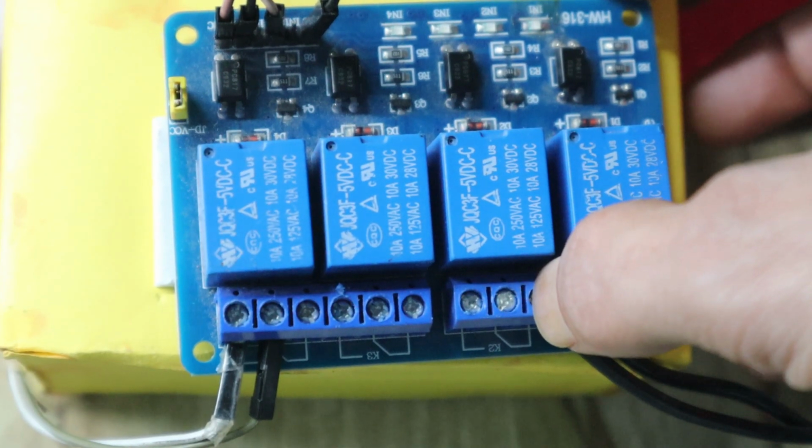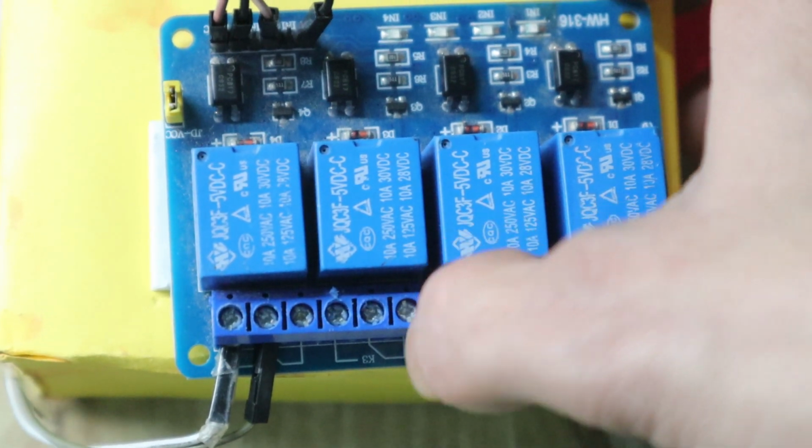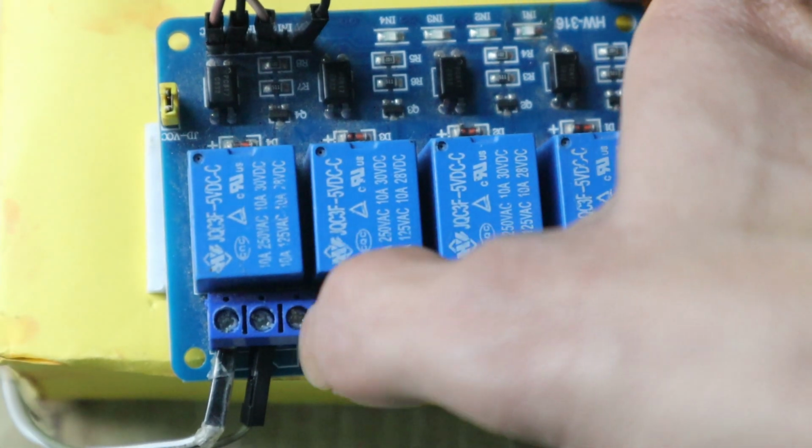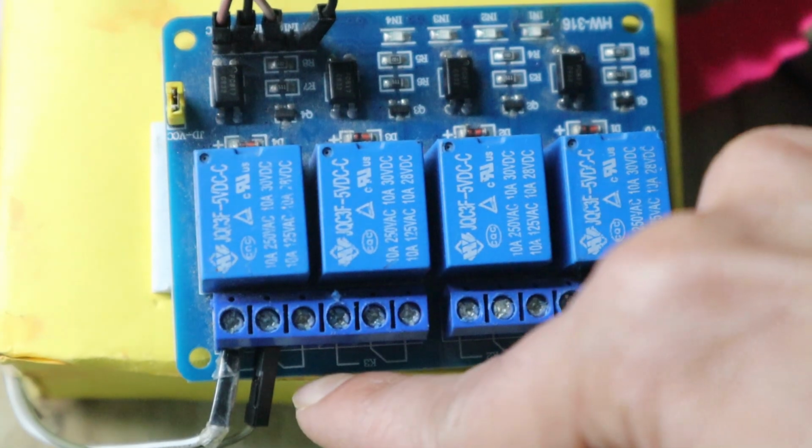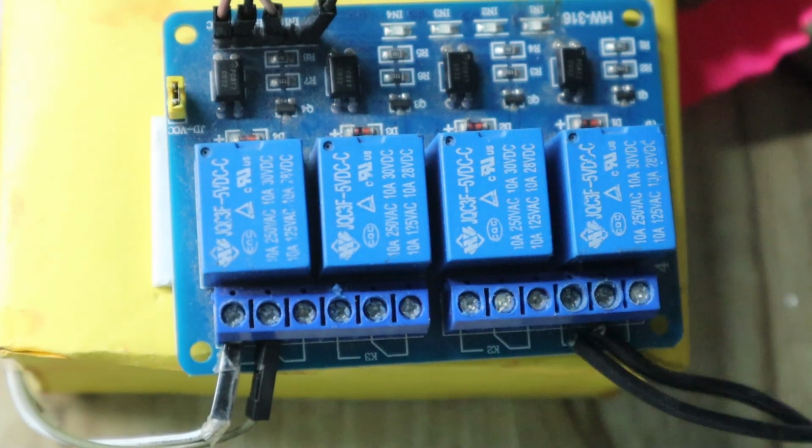The connected pin you should ignore. This pin you should ignore because it is connected. This pin you should ignore because it is connected. Likewise, you can see I have ignored this pin because it is connected. So I use the middle pin and the open load pin.